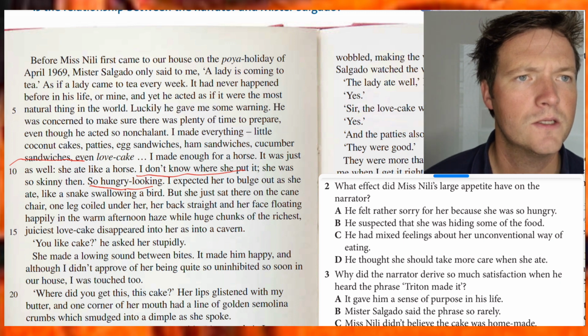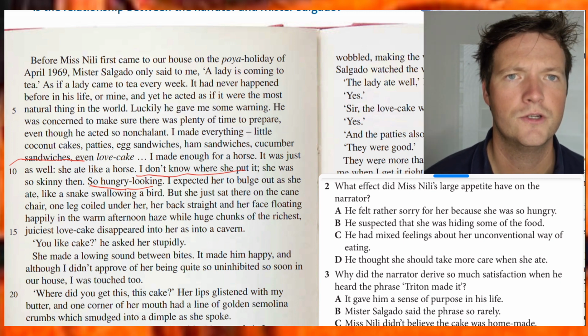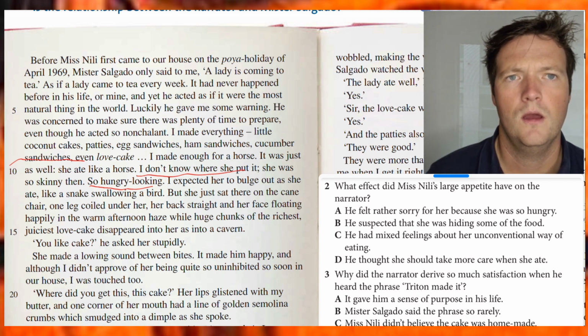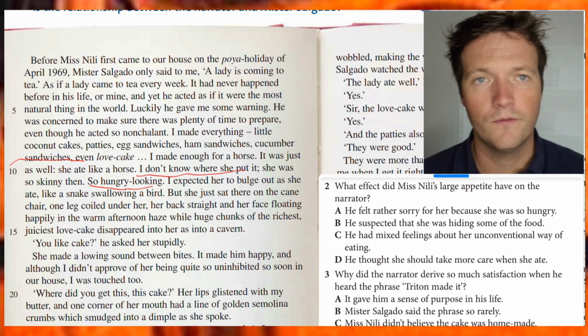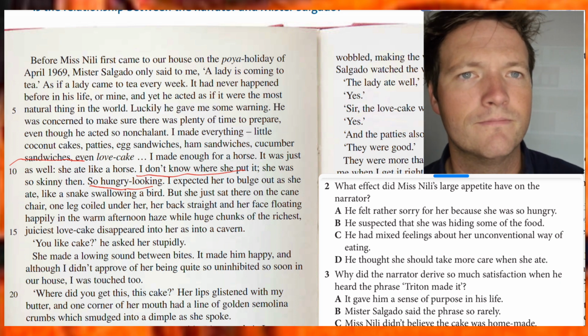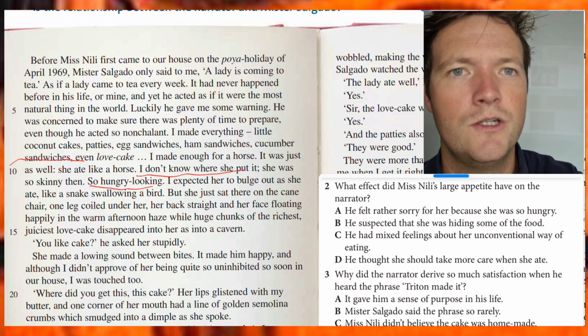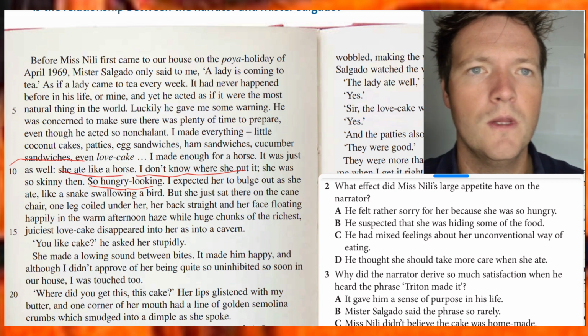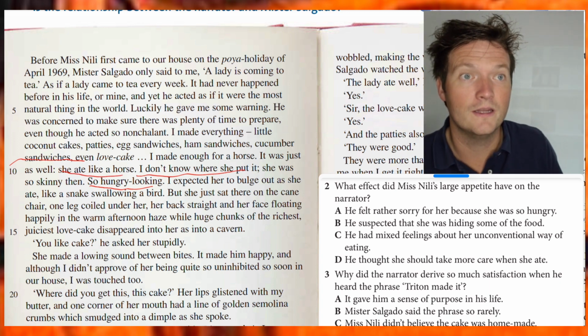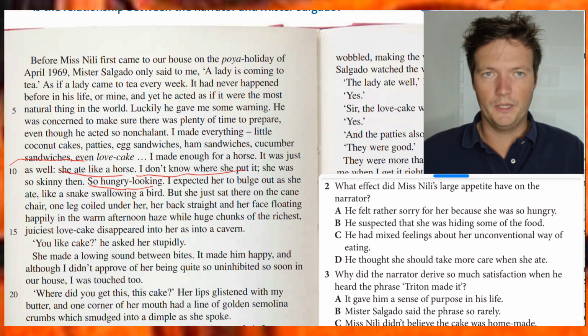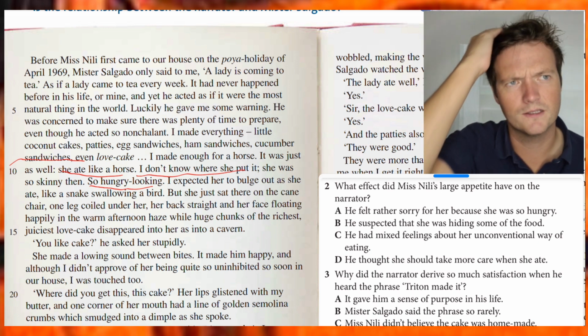He had mixed feelings about her unconventional way of eating. Well, it starts off almost critical. You know, it's sort of surprising. She ate like a horse. And he was sort of worried that she'd get all bloated and sort of expecting her to.